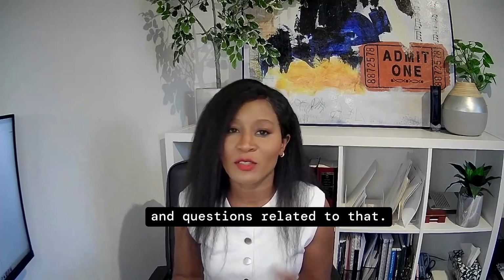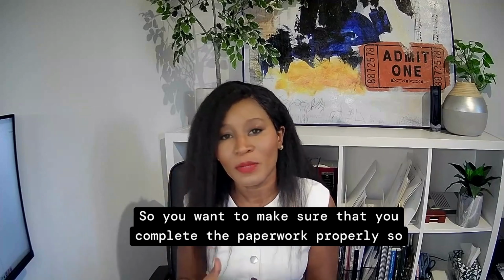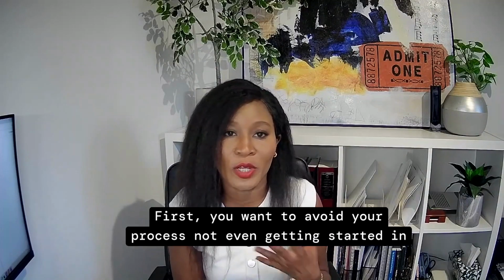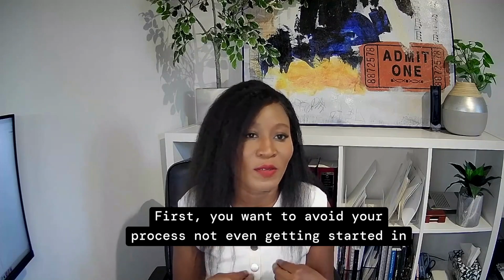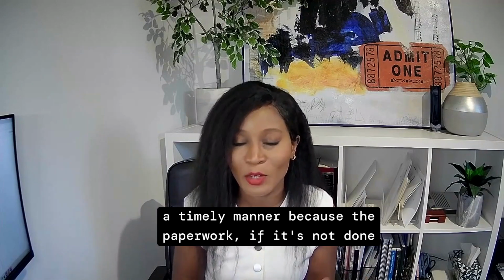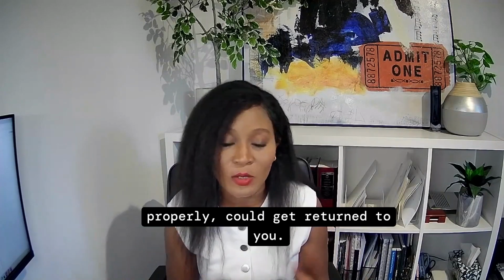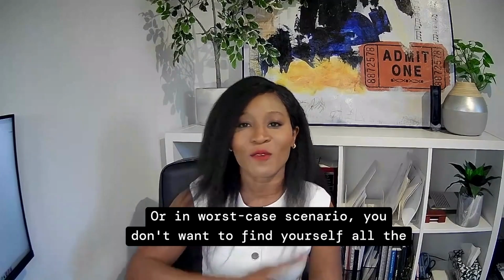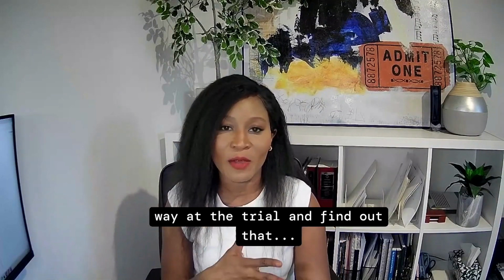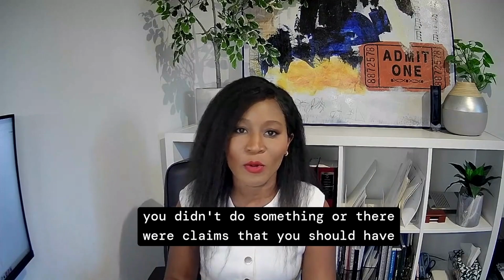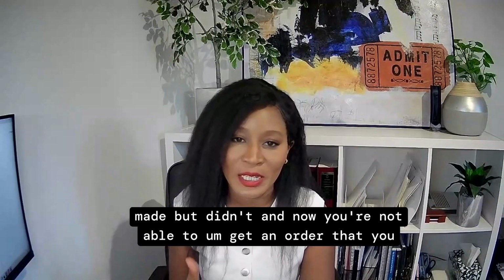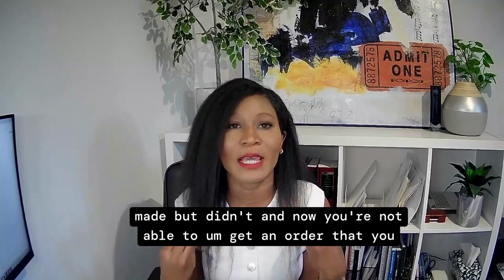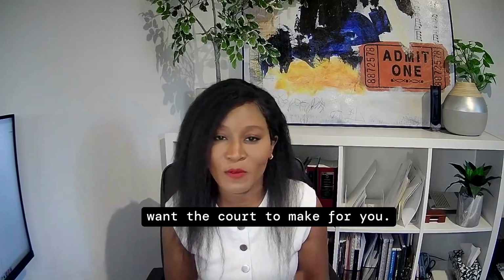So you want to make sure that you complete the paperwork properly so that your matter can move smoothly. First, you want to avoid your process not even getting started in a timely manner because the paperwork, if it's not done properly, could get returned to you. Or in the worst case scenario, you don't want to find yourself all the way at the trial and find out that you didn't do something or there were claims that you should have made but didn't, and now you're not able to get an order that you want the court to make for you.